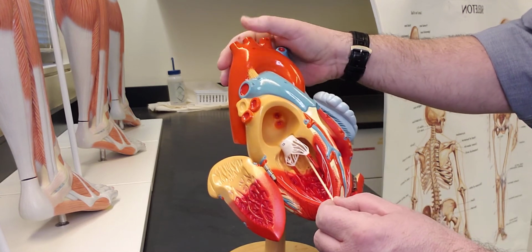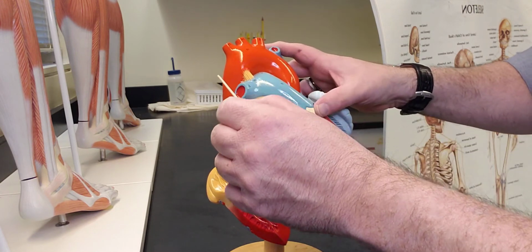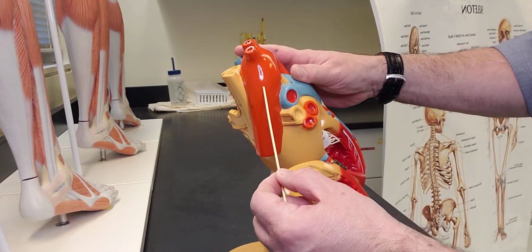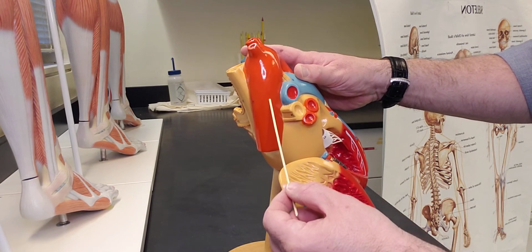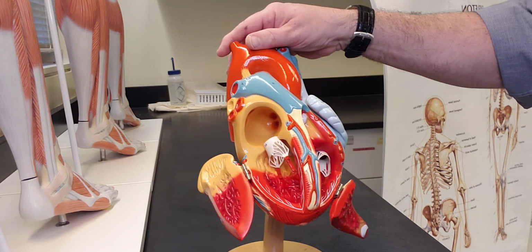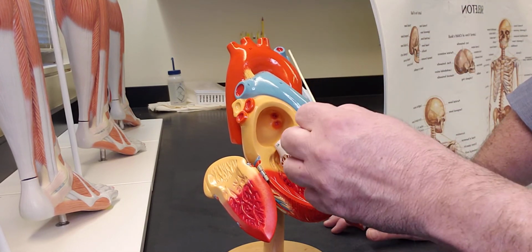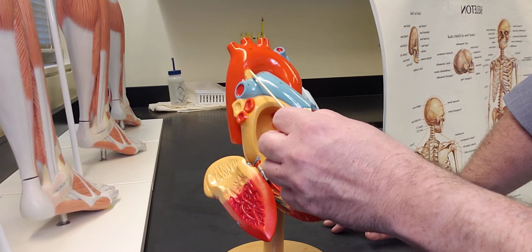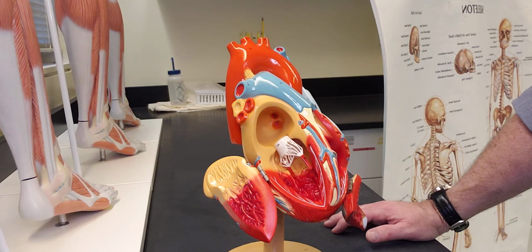The aortic valve will take oxygenated blood through the ascending aorta, the aortic arch, and then this would be the descending aorta, also known as the thoracic aorta, taking oxygenated blood to the systemic circulation. Some other points of notation: this would be the ligamentum arteriosum, as well as the fossa ovalis, which are remnants of fetal circulation.